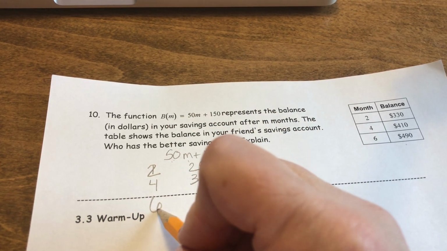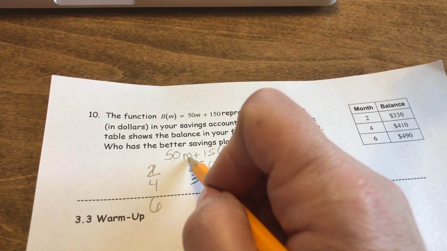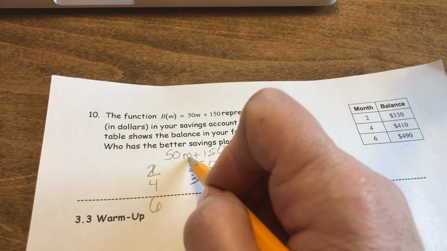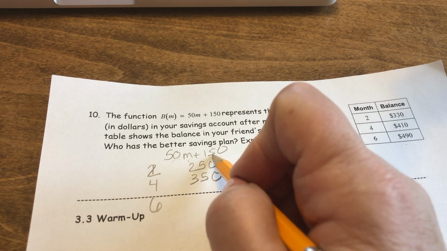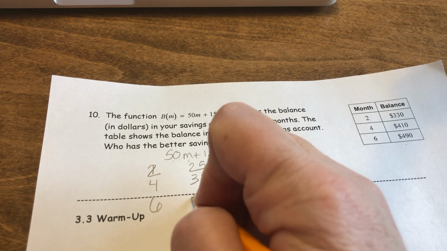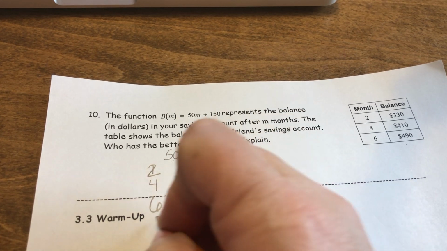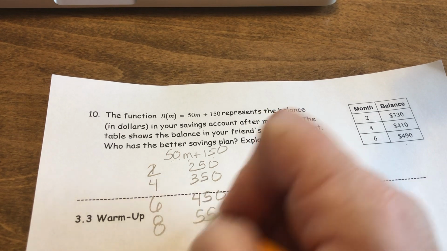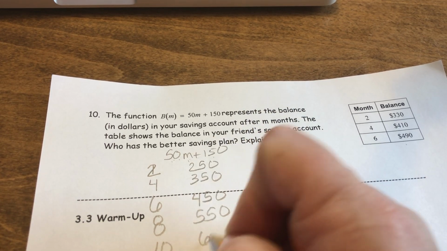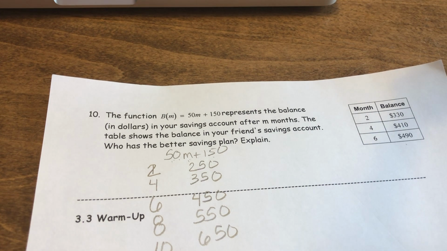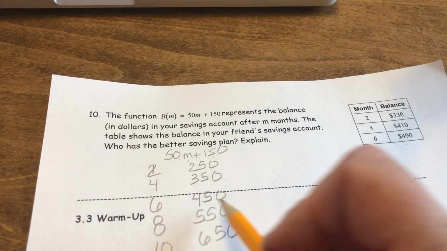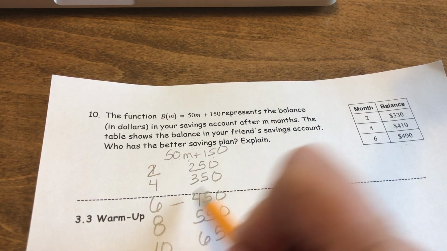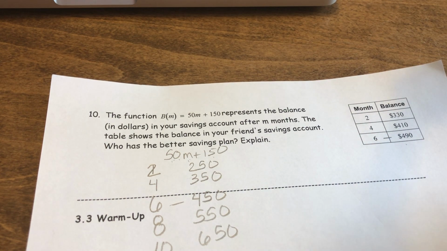And if we put 6, 50 times 6 is 300, plus 150 is 450. And now you kind of see a pattern developing. So 8 will be 550, 10 will be 650. And if you look at this at 6 months, looks like your friend has a better plan.